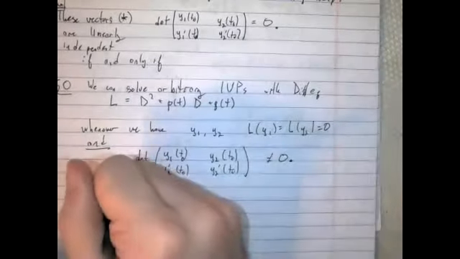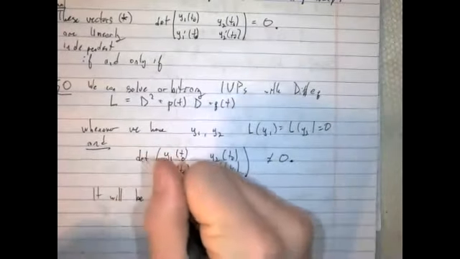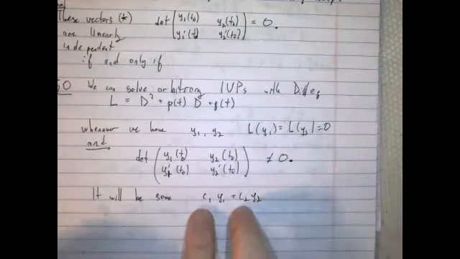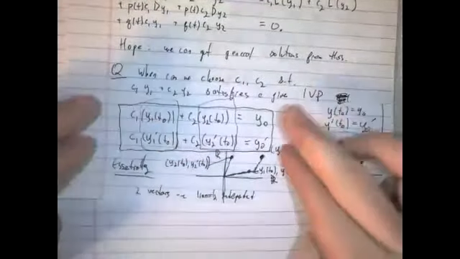And it'll be the sum c1 y1 plus c2 y2, where the c1 and c2 are determined by whatever satisfies this linear system.